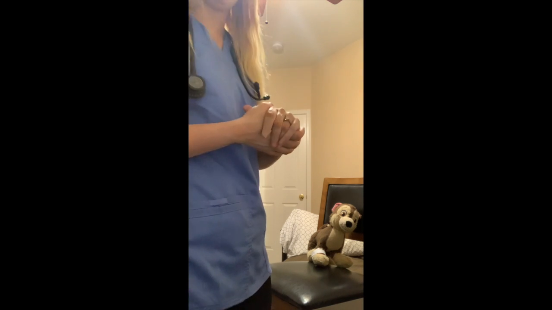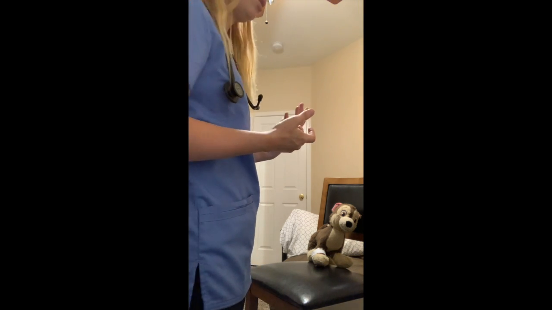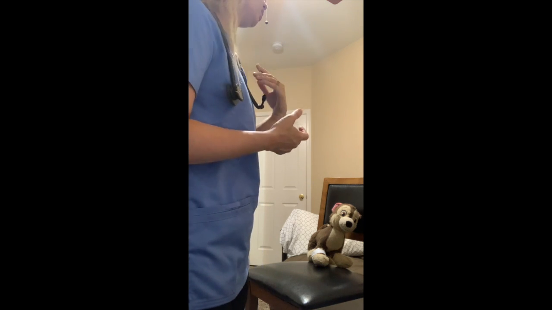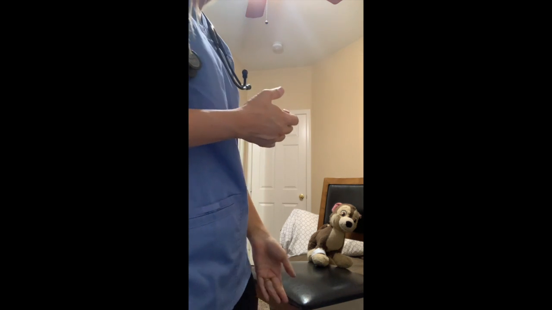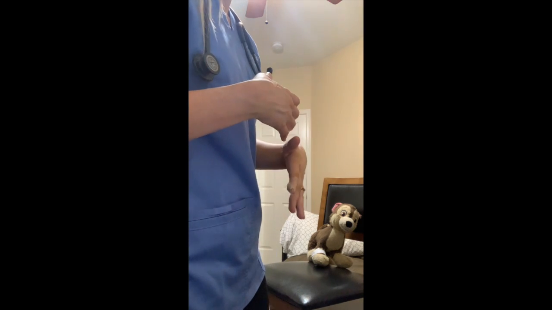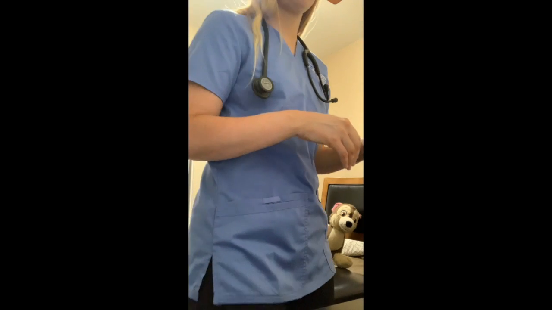12/12/12. Perfect. All right. So it looks like for the medication, the doctor ordered an injection. This is gonna go in her thigh. Mom, does she do okay with shots? Yeah. Okay. Perfect. So this will help with any kind of underlying infections.